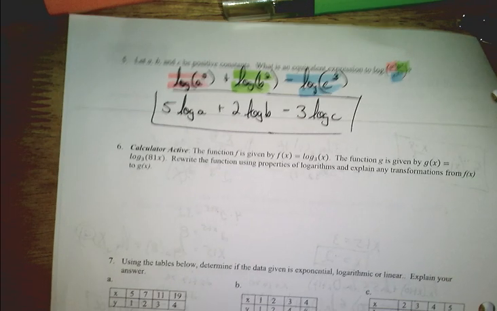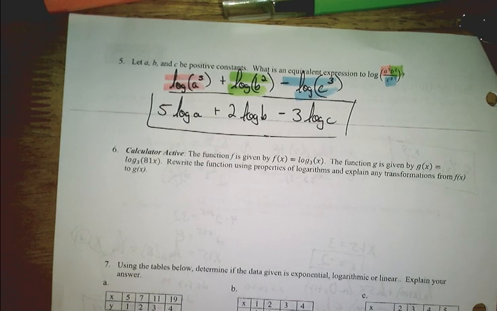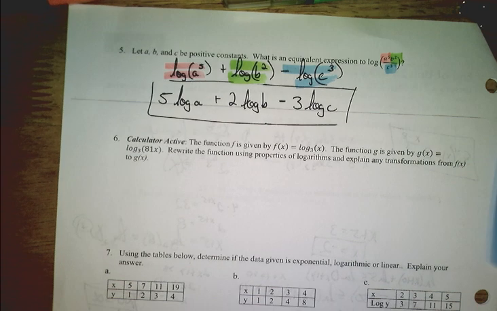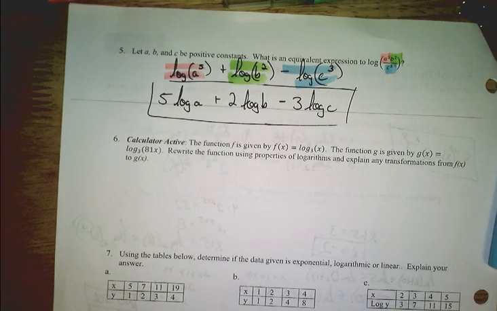Okay, next one is also calculator active again. So the function f is given by f of x, is that right there. The function g is given by log base 3 of 81x. Rewrite the function using the properties of logs and explain the transformation from f to g.